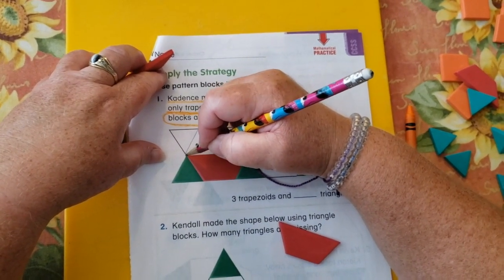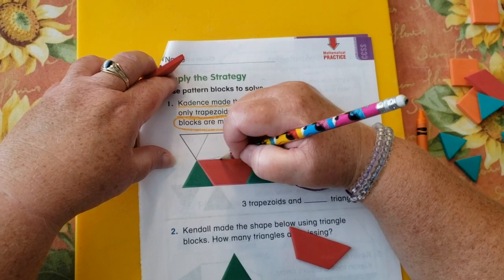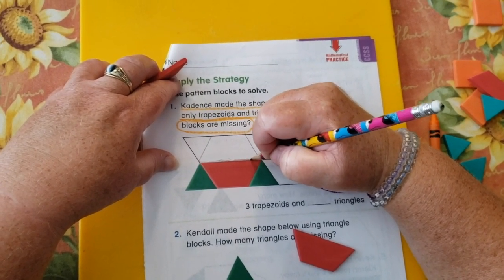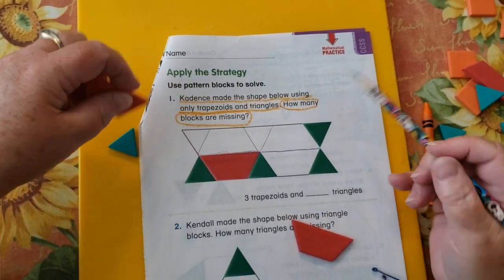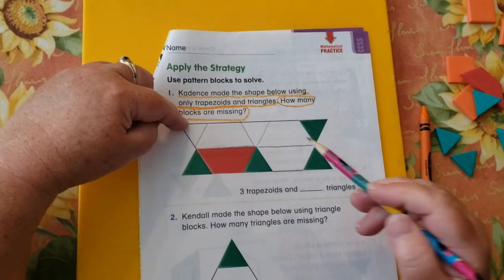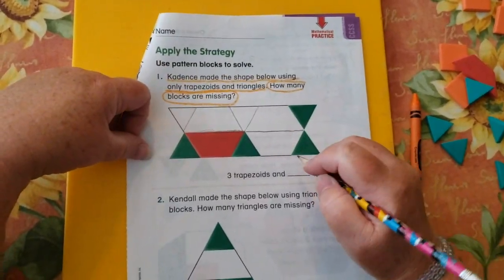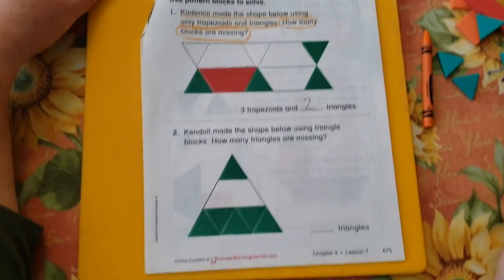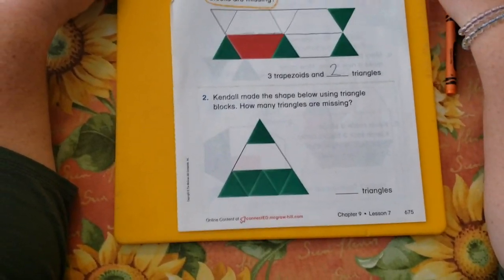And I guess I don't really need to draw this, but I will anyway. So I used 3 trapezoids for the missing parts and 2 triangles. Okay, let's move on. Get your crayon ready.